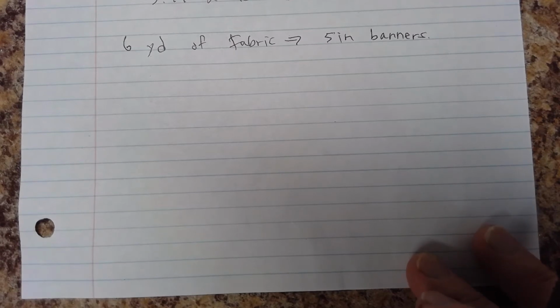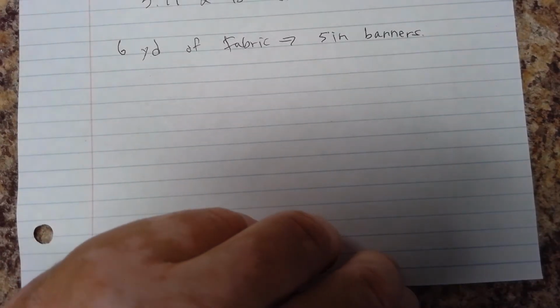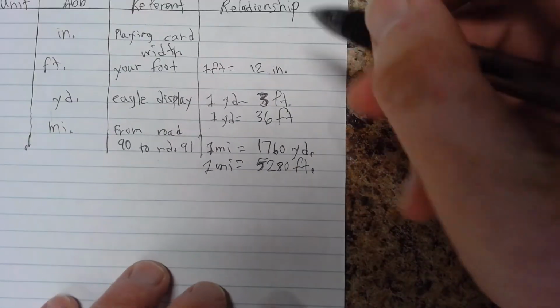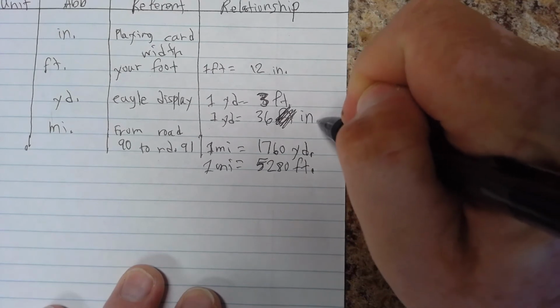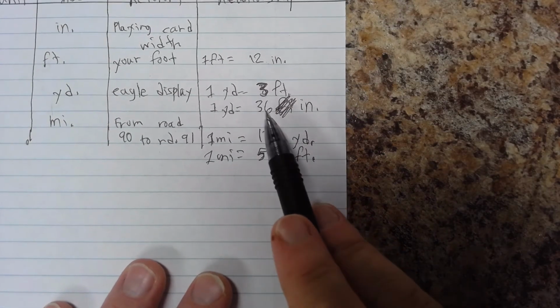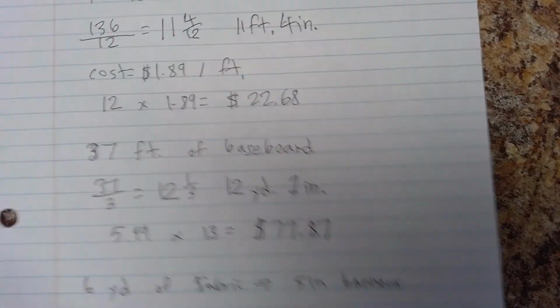First, we got to get this into inches. We got to know how many inches of fabric there are. So, folks, how many inches are in a yard? I just detected an error in our table here. It's egregious. This should not be feet, it should be inches. 1 yard equals 36 inches. Okay. So, 36 inches.